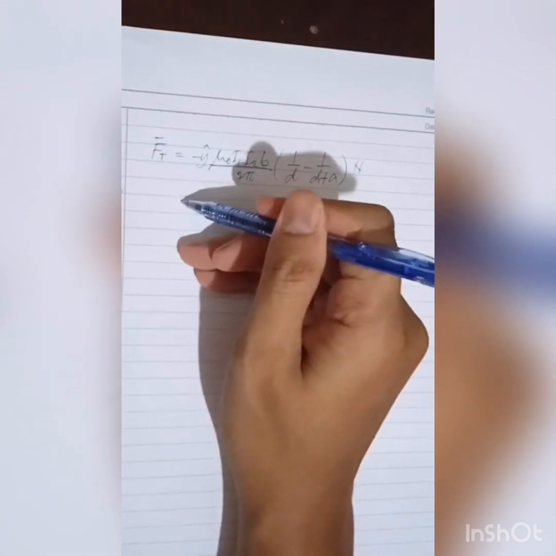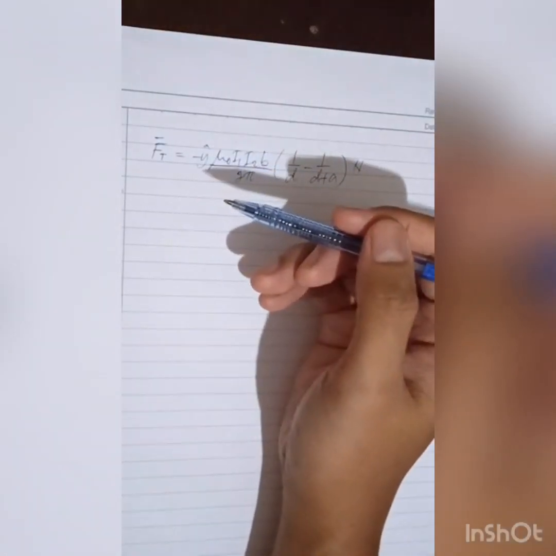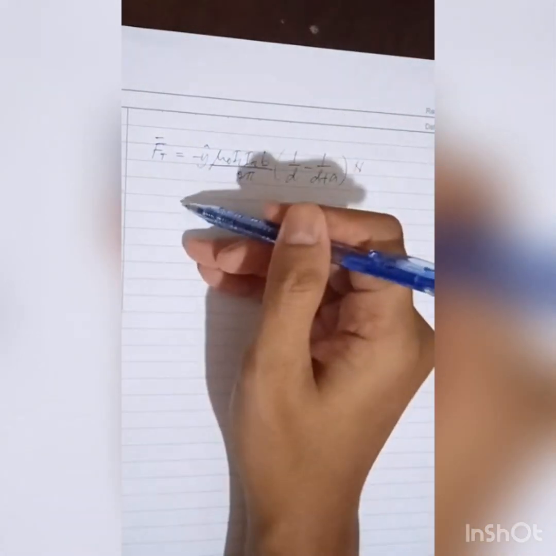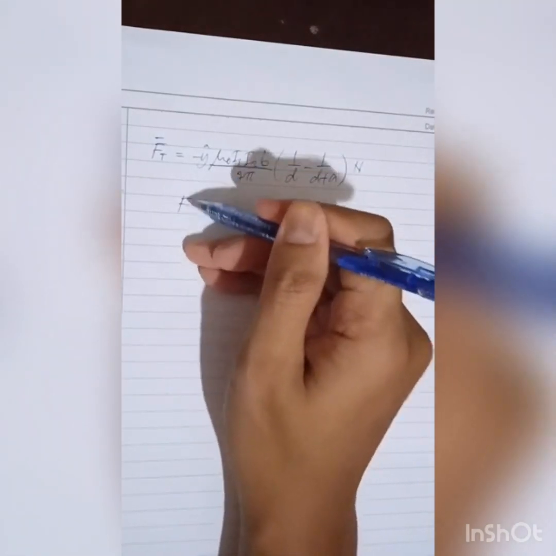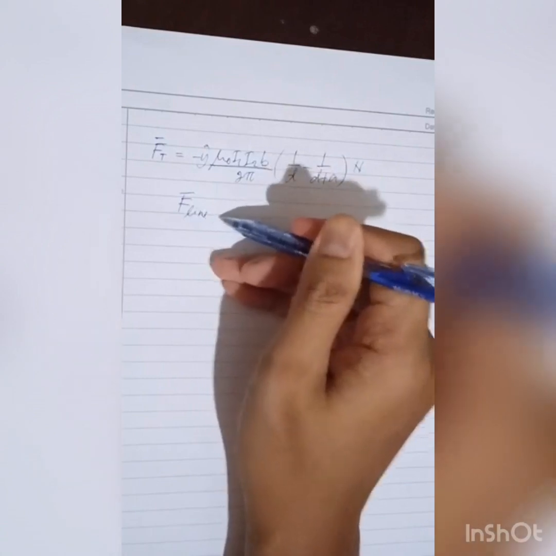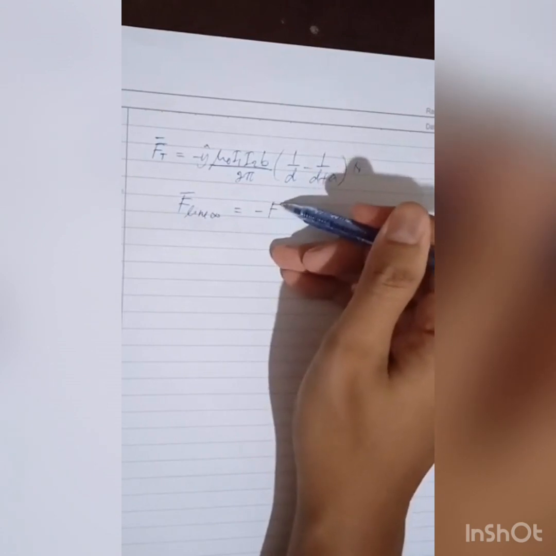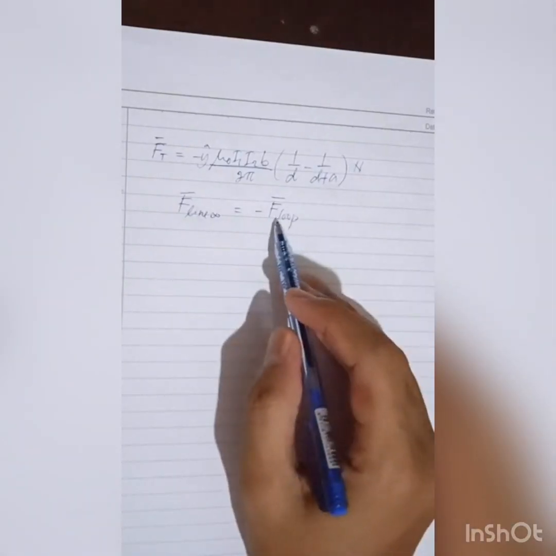So now if you are asked to find the force that is exerted on the infinitely long line current I1, we can simply use Newton's law, which says that for the force exerted between two parties, they experience the same magnitude of force but in different directions. So in this case, the force exerted on the long line current is equal to the negative of the force exerted on the loop current, right? So this is the force that we obtained earlier.